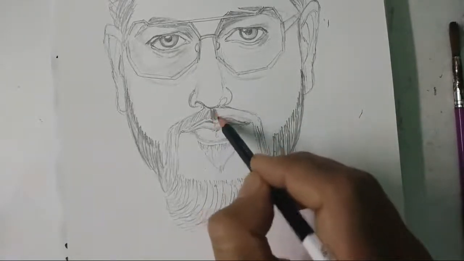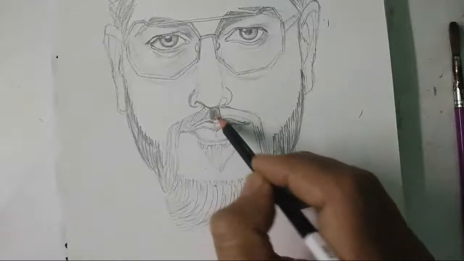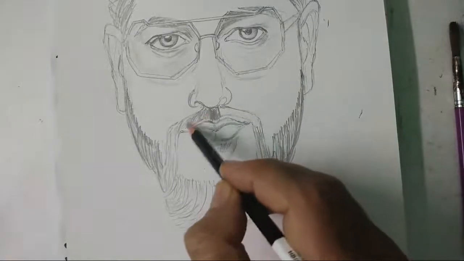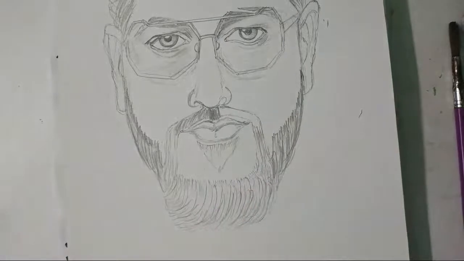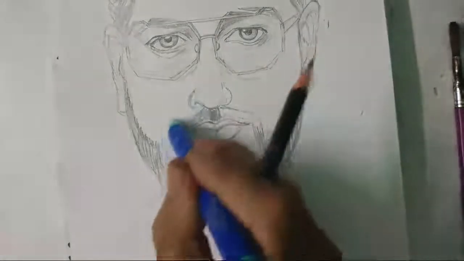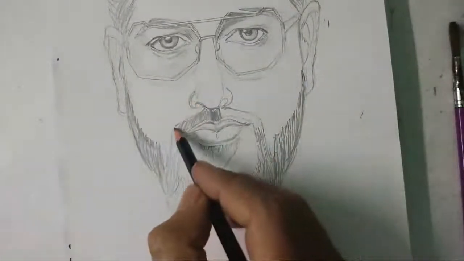Now this middle part of the mustache is in depth, so we will give, and let's make this part slightly changed at an angle.